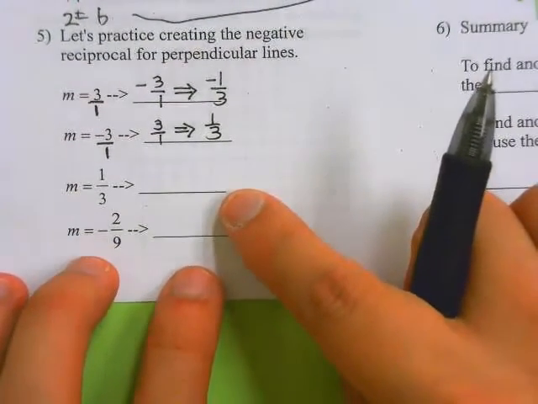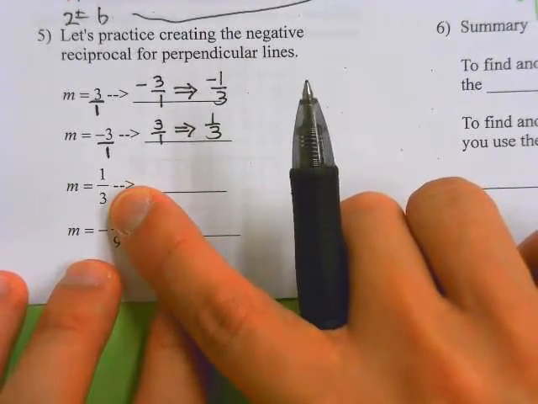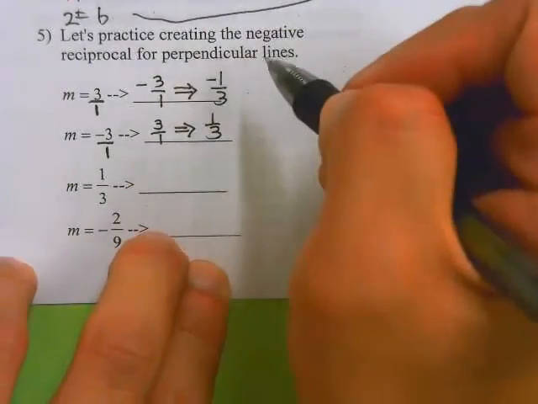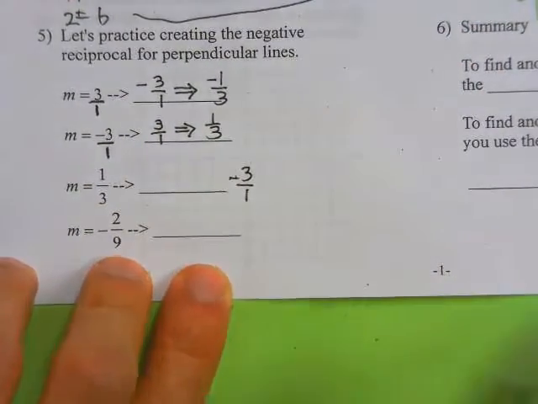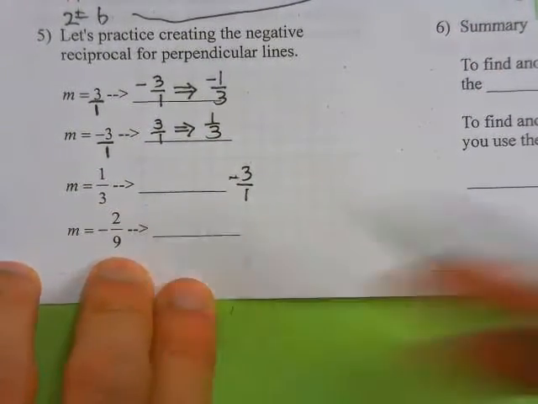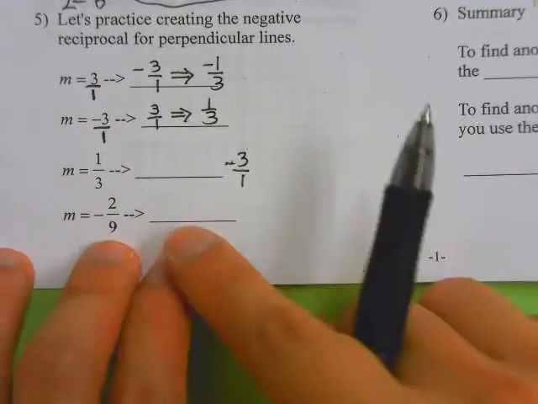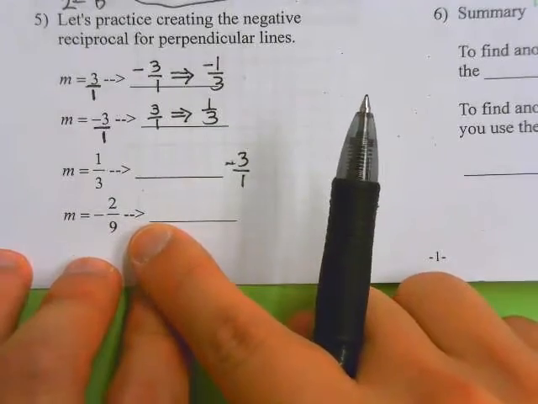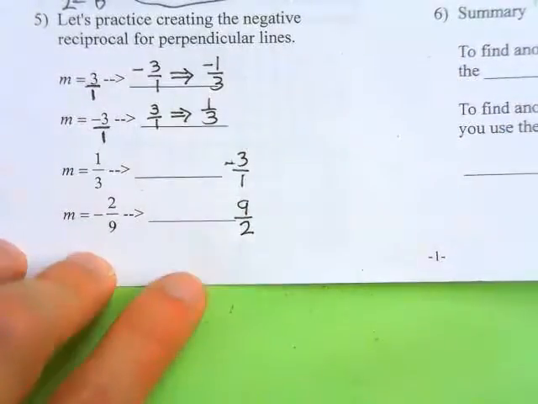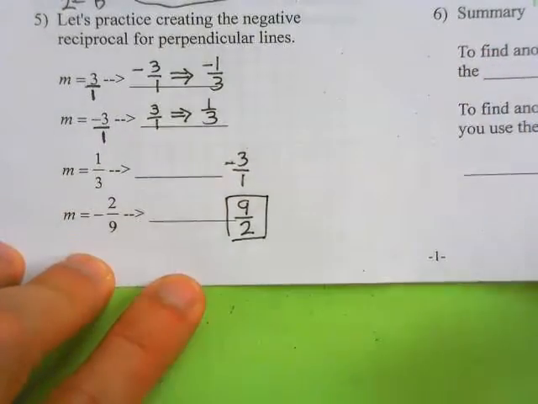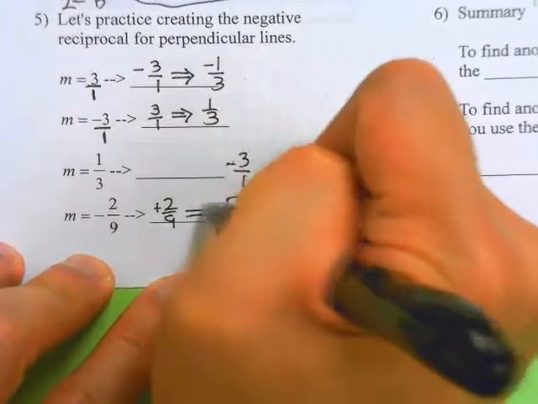Some of you guys could actually do 2 of those steps in your head. So, what would be the negative reciprocal of 1/3? -3/1. Nice. Again, if you need the middle steps, go ahead and do it. But if you can do it all straight through, that is nice too. What is the negative reciprocal of -2/9? 9/2. +9/2. So again, if you need the middle steps like this, go ahead and do it, okay?